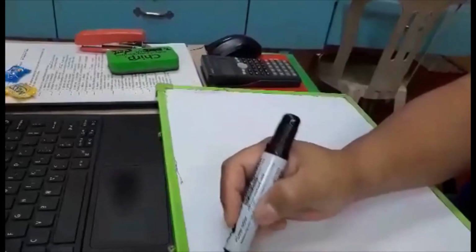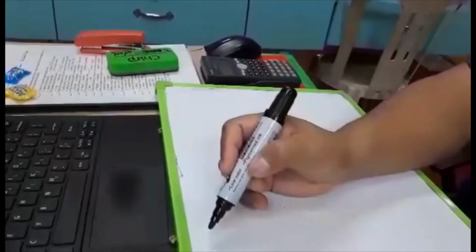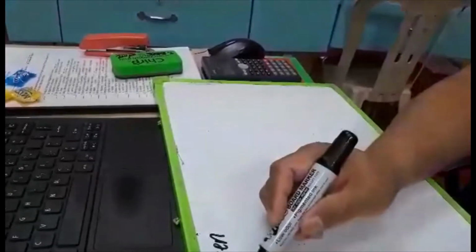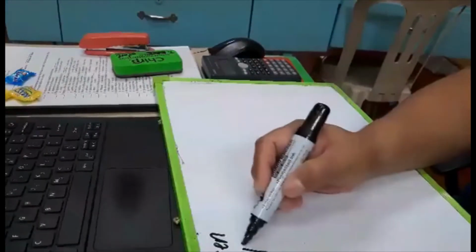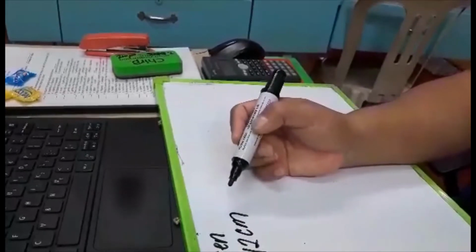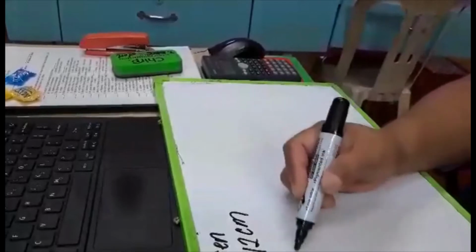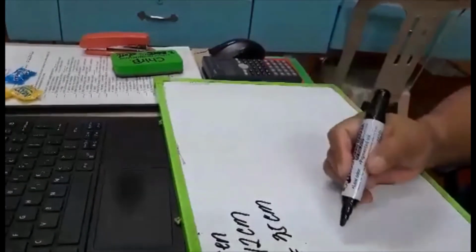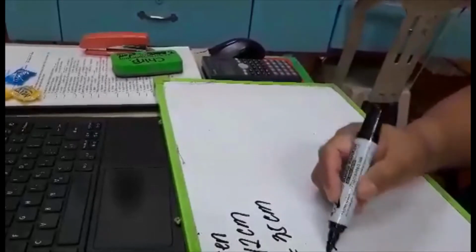So given, so we have here our given. So focal length is 12 centimeters. So we have DI is 35 centimeters. So anong hinahanap is DO.